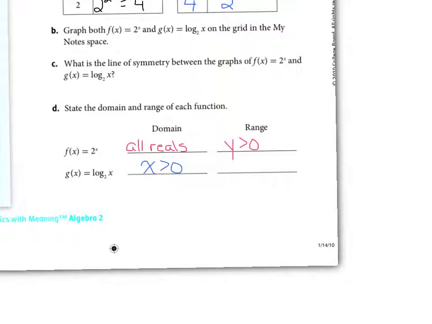But our range, we're getting both negatives and positives back. It's all real numbers. So notice that our domain and range switch between a function and its inverse.